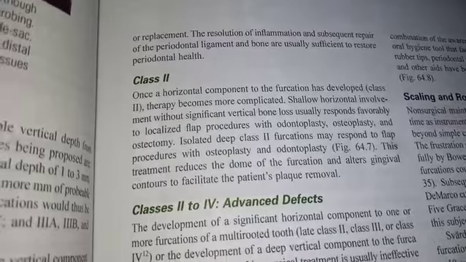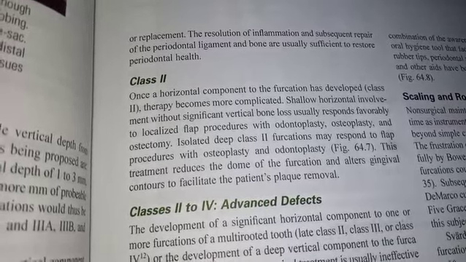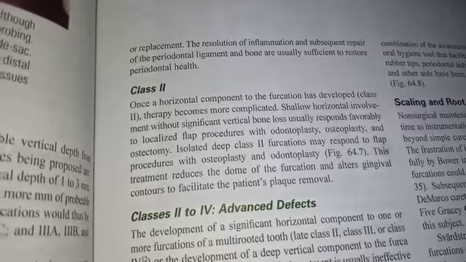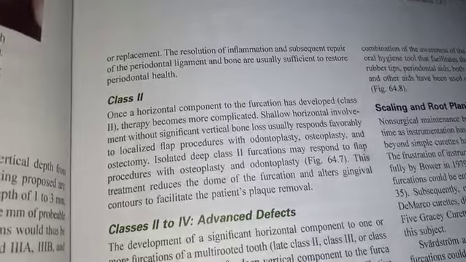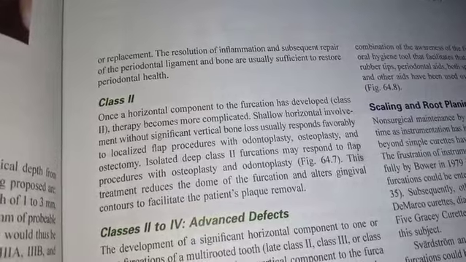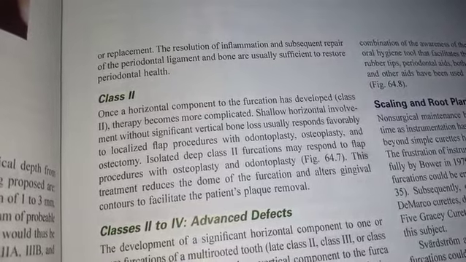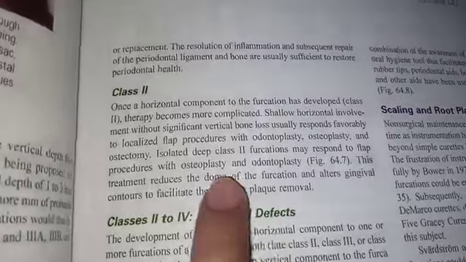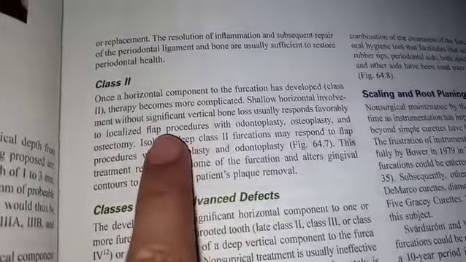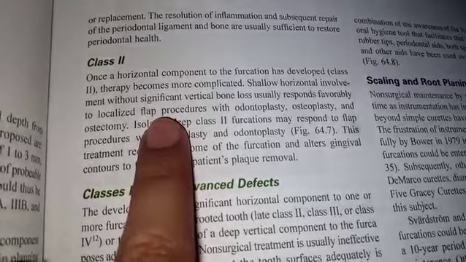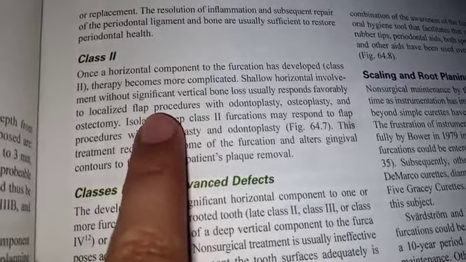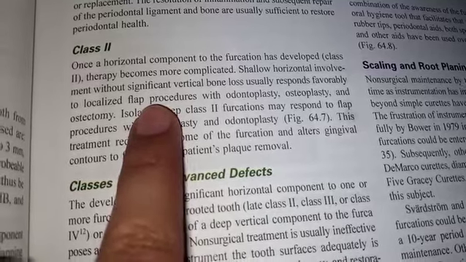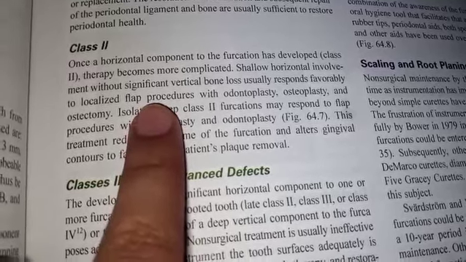For the resolution of inflammation and the repair of PDL and bone, these are usually sufficient to restore periodontal health. Means when you resolve the inflammation, eventually your PDL and bone will be repaired, so it will restore your periodontal health. Okay, in class 2, once a horizontal component of furcation has developed, means the furcation has been involved horizontally, then the therapy becomes complicated.